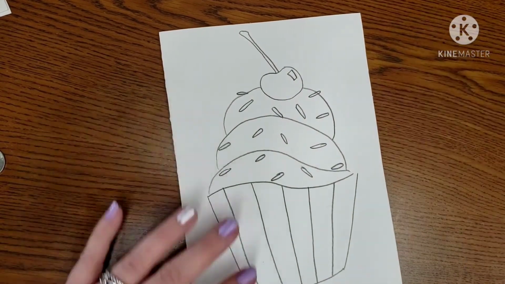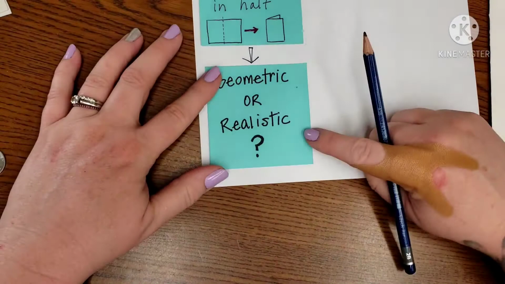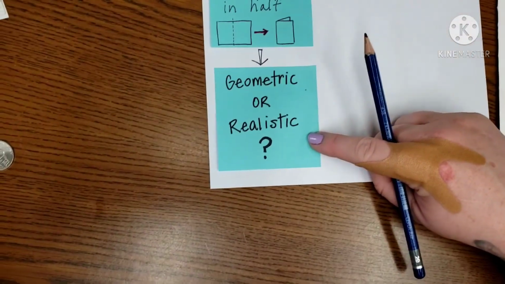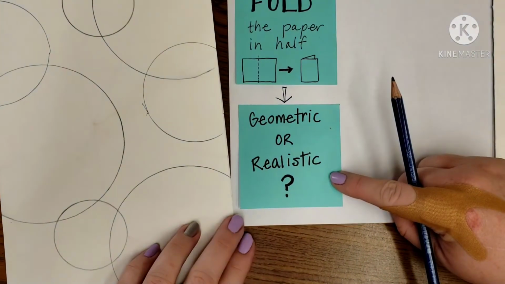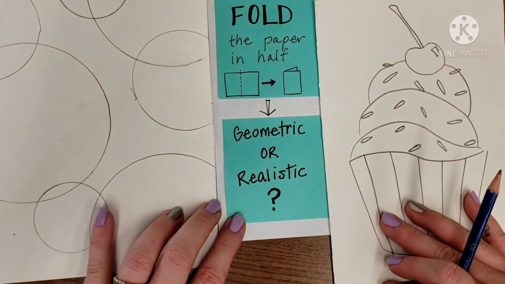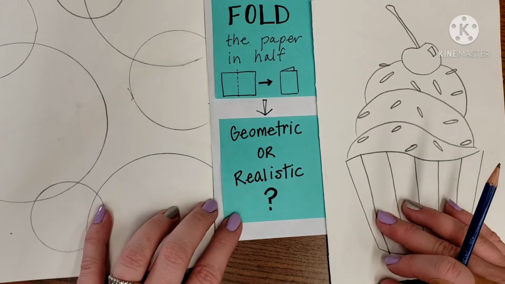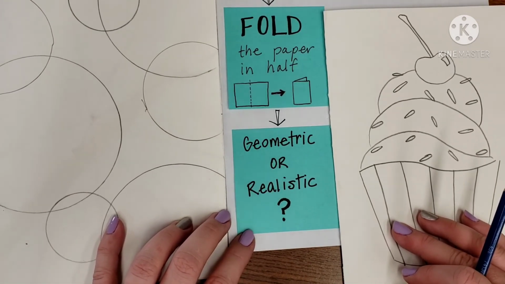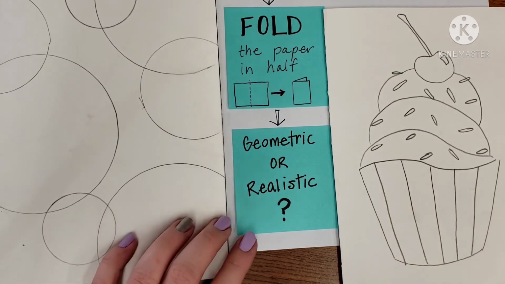So your job is to next decide if you're going to go geometric, like this, or realistic, like this. And then we will continue on in the future to look at ways to shatter it and begin to render with our graphite pencil.